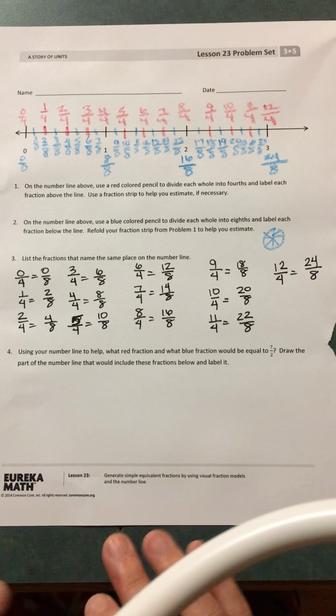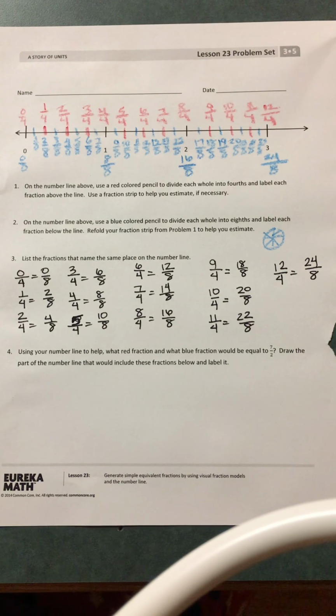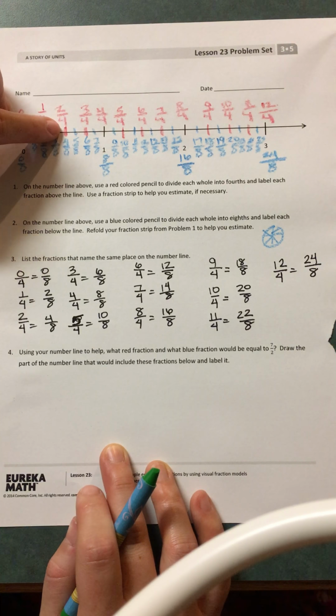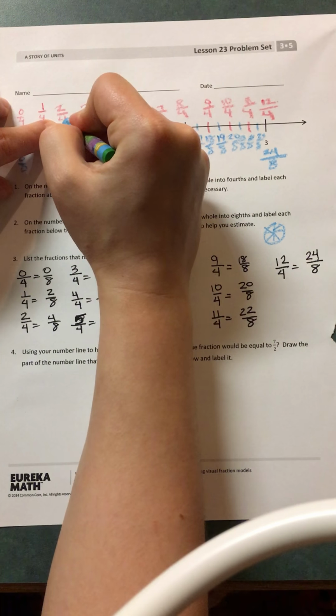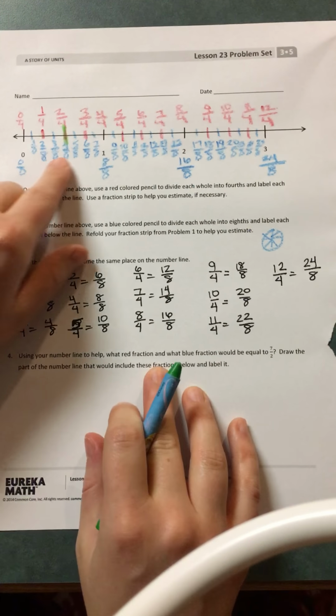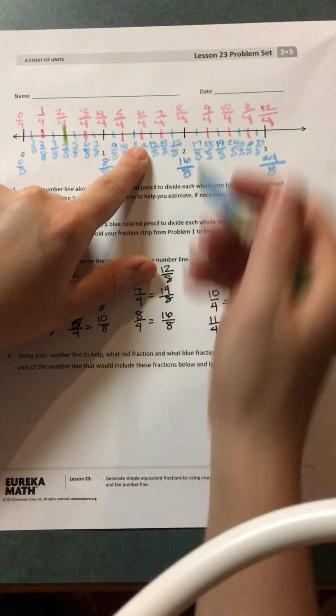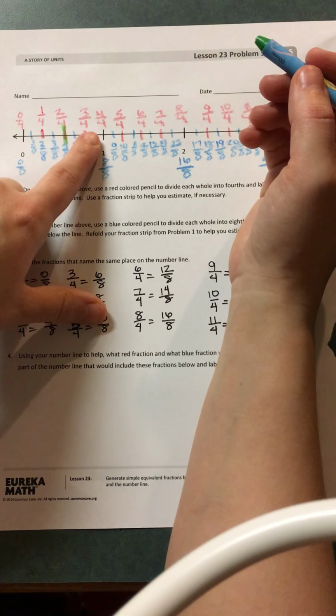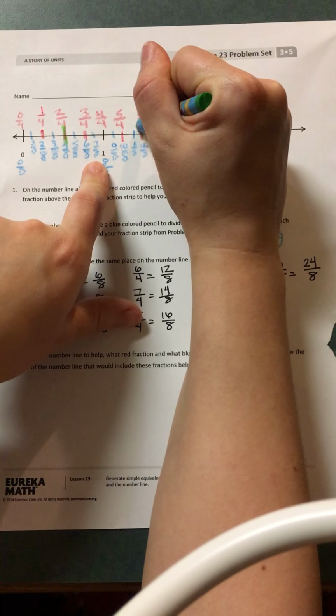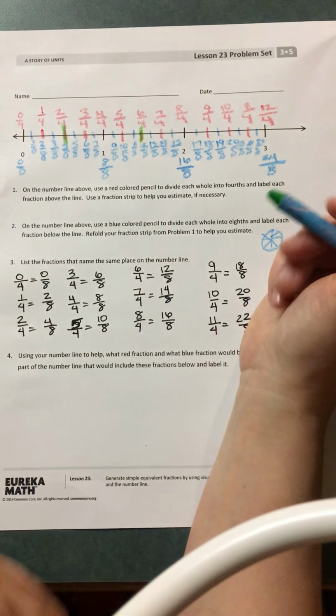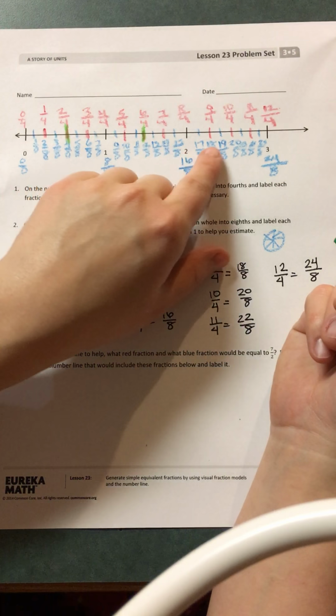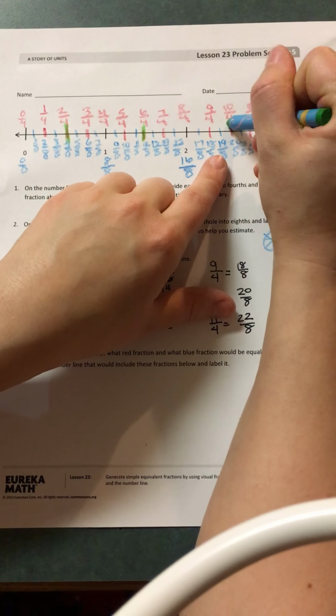Using your number line to help you, what red fractions and what blue fraction would be equal to 7/2? Okay, now this one's a tough one. You have to imagine halves now. So I'm going to get a green crayon and go to my half point. So my 1/2 would be at 2/4 and 4/8. And then in between 1 and 2, it would be at 6/4. And then between 2 and 3, I'd be at 10/4.